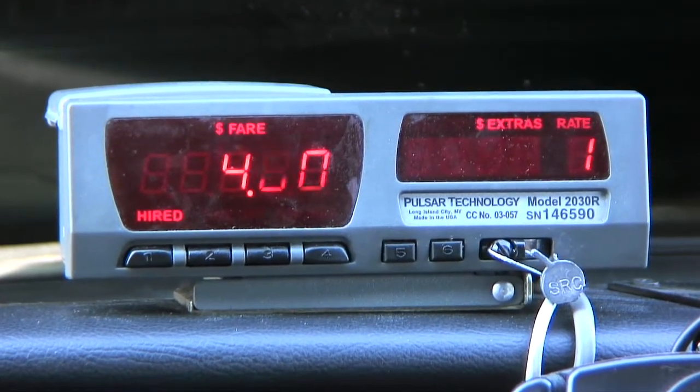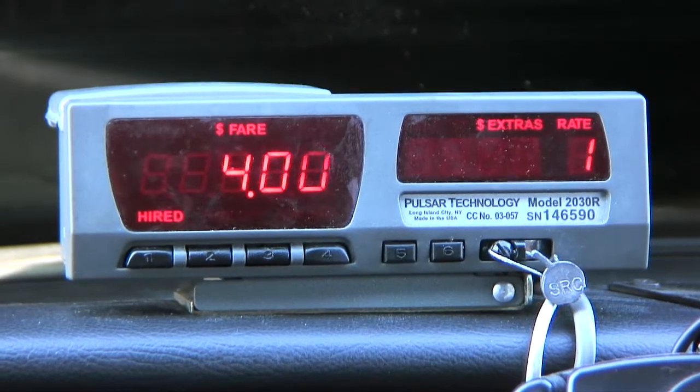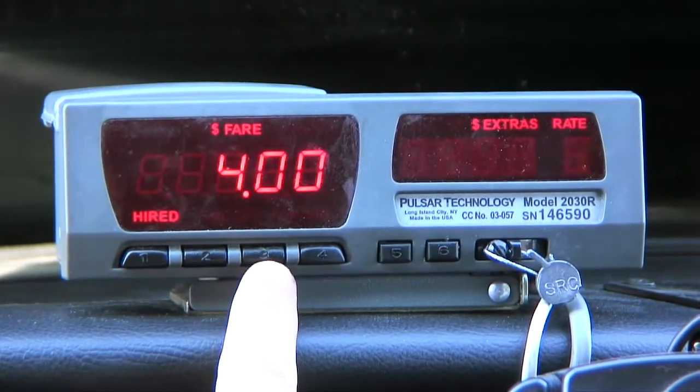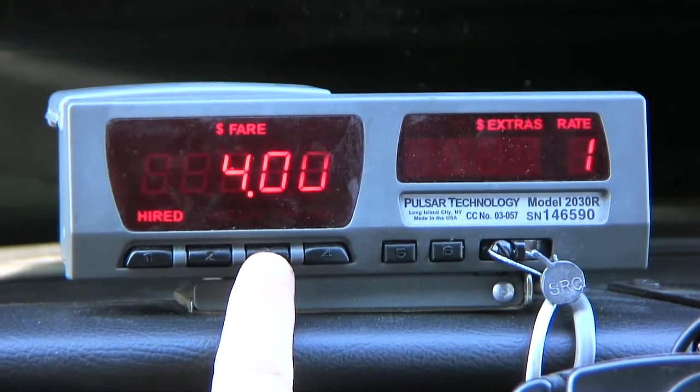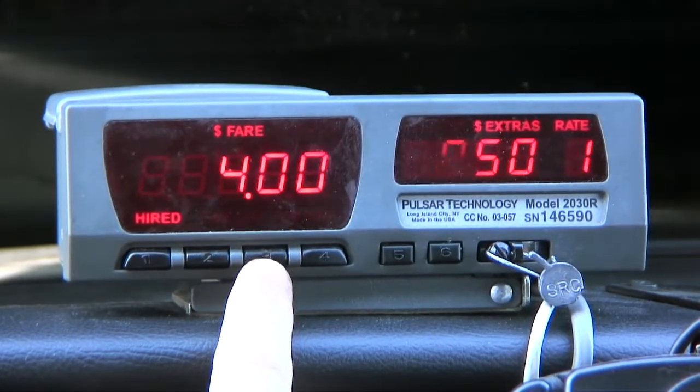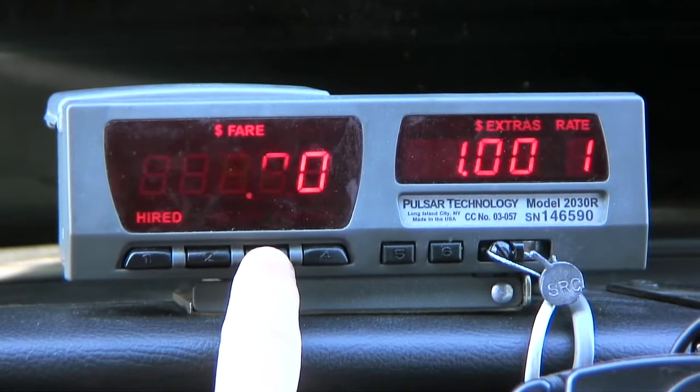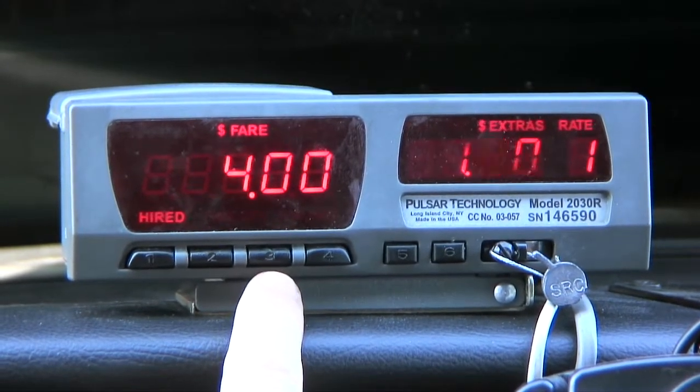Button number 3 is referred to as our extras button. Now when I hit the extras button, which is button number 3, if you'll notice on the right-hand side of your screen, 50 cents. So every time I hit this button, it goes in 50-cent increments.